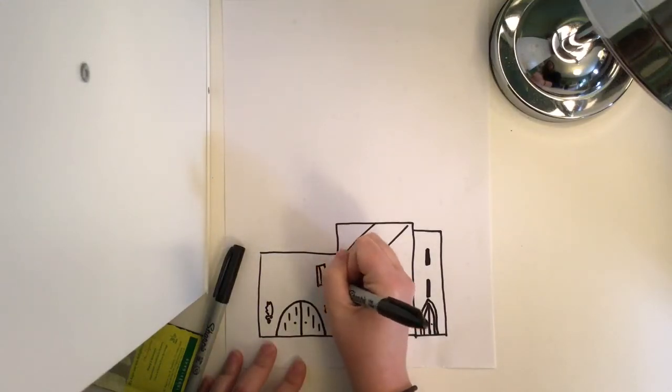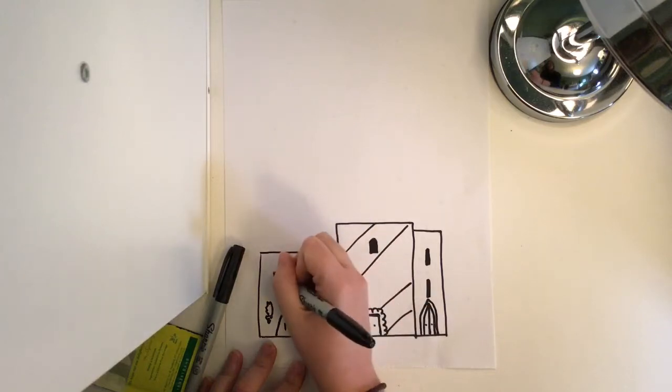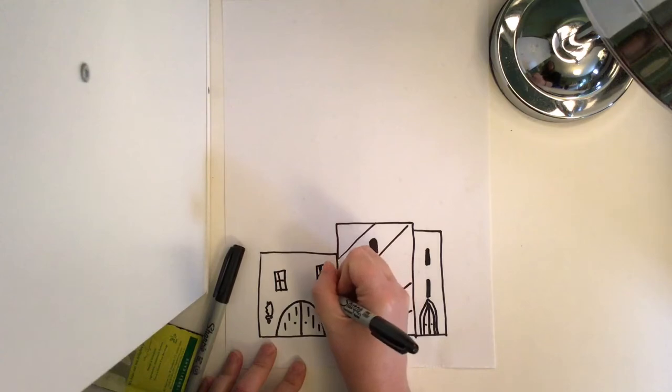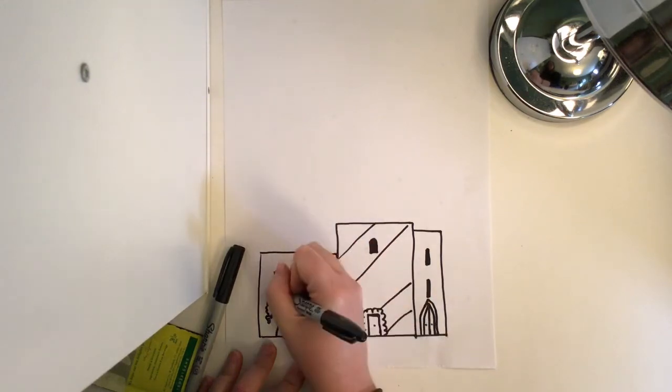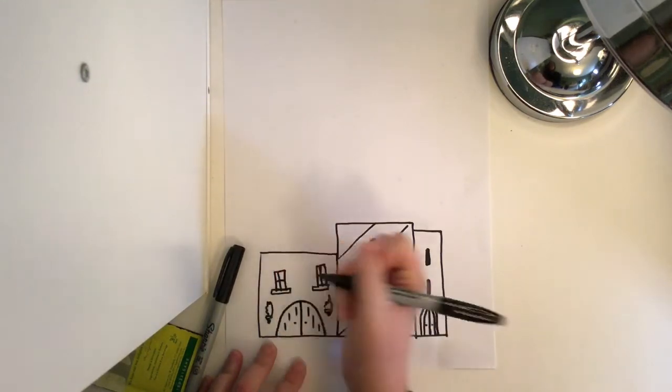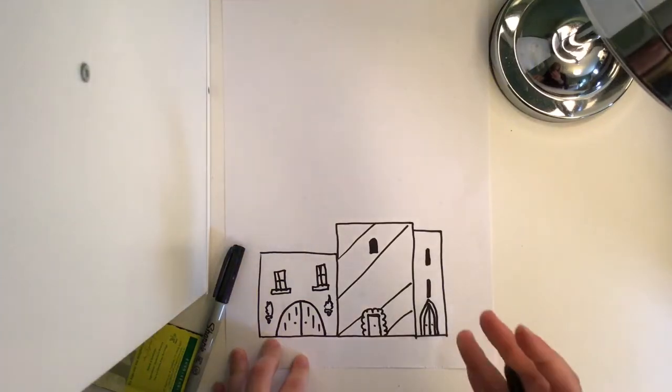And then let's add some window panes to these windows here. Little window boxes. Okay. And now we can start to think about roofs.